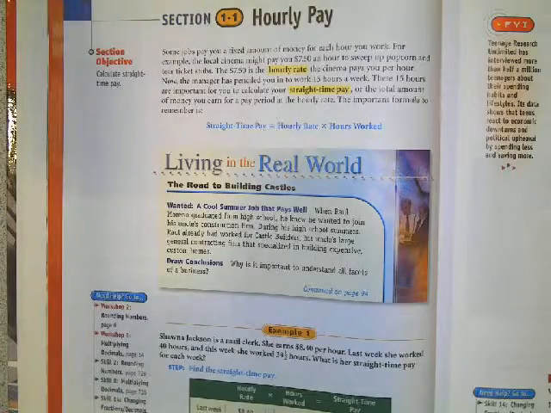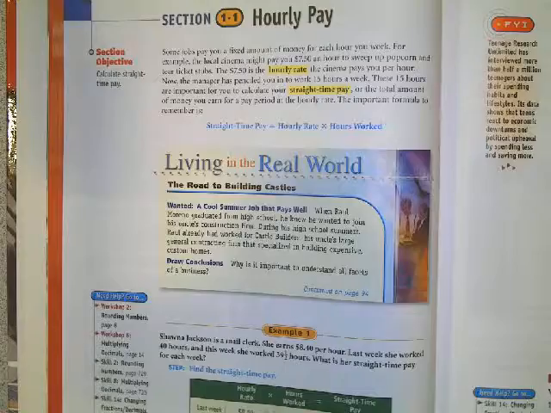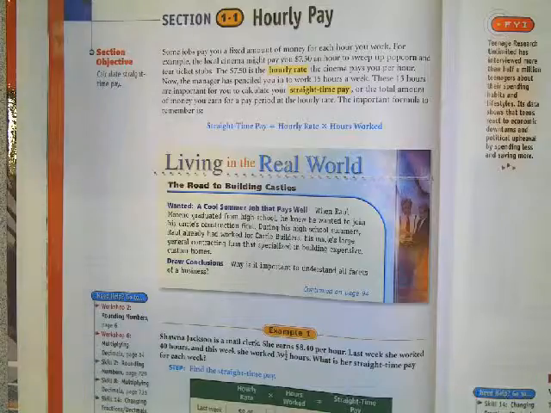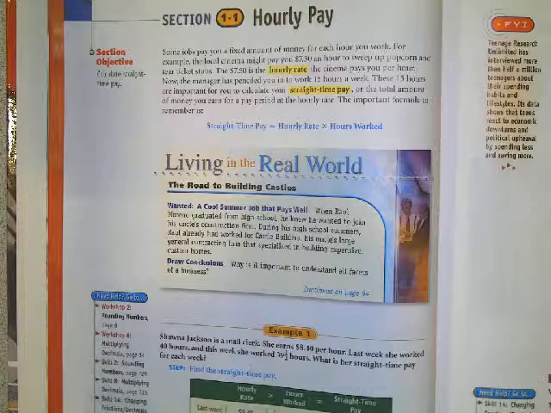All right, let's get started with section 1-1, which starts on page 92 of your textbook, and this is hourly pay. This is probably something a lot of you are already familiar with, and it's probably the most intuitive way to get paid, because basically you're getting an amount of money for every hour that you work, and it's just as simple as that.